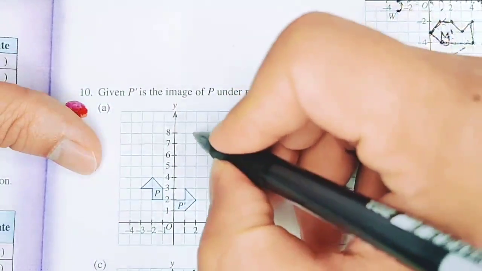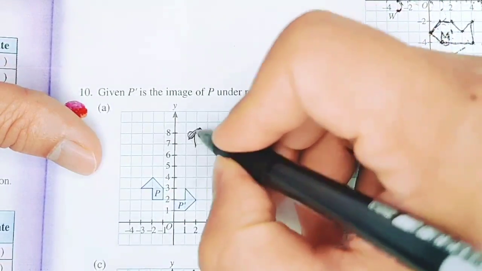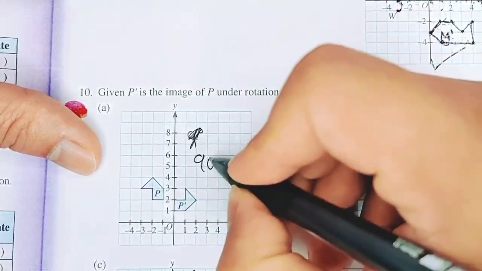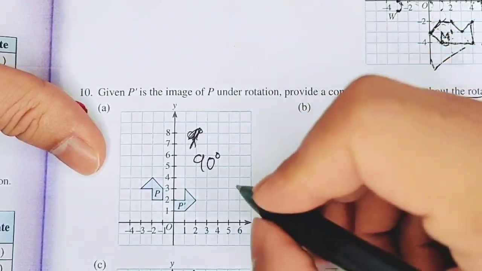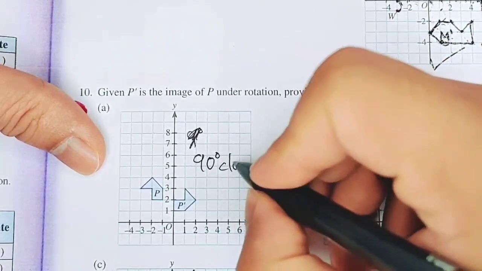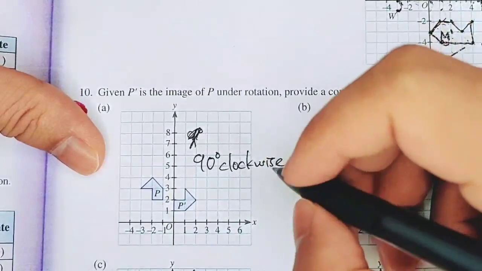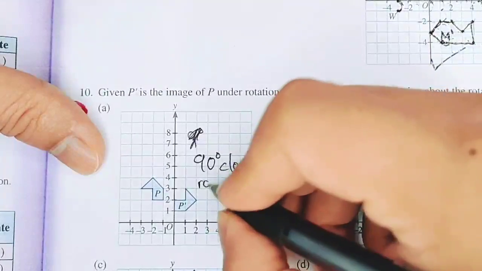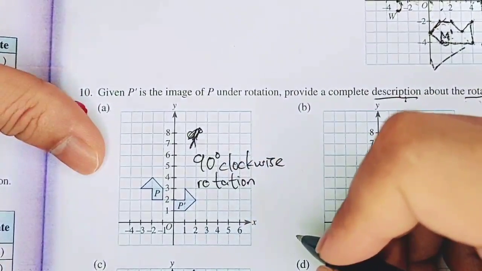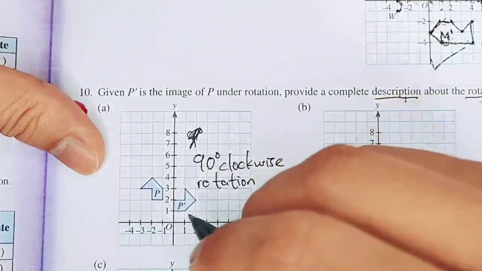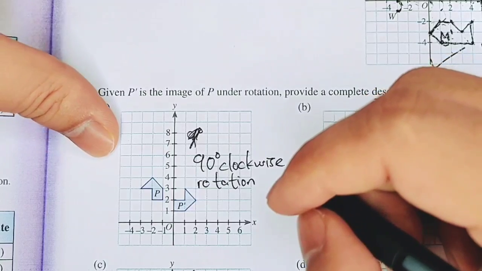We're going to say 90 degree clockwise rotation, because it turned clockwise, correct?